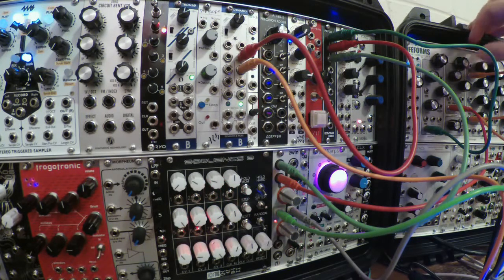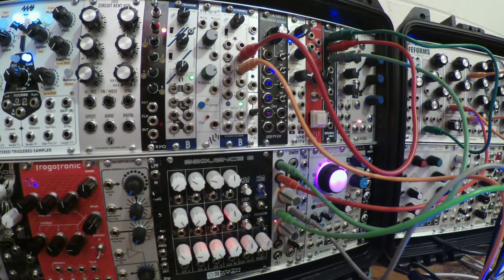It is still kind of harmonically related to the frequency of the input, but it does behave quite a bit differently from the other kind of comparator.